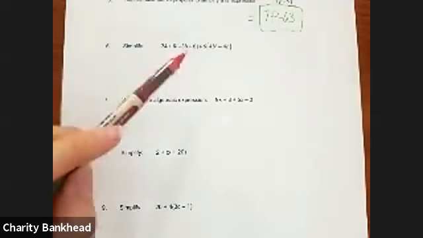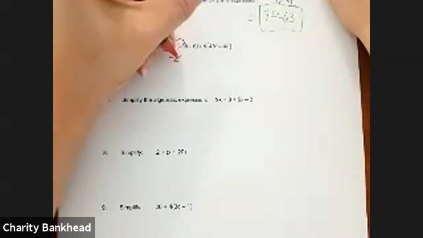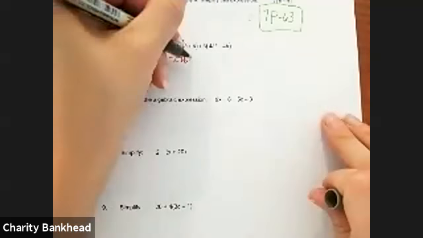All right. Number 6. There's nothing on the inside of the parentheses that we can combine. So the first thing I'm going to do is distribute. I'll start by distributing the 8. So 8 times -3b is -24b. And then 8 times 6 is 48. So this would be plus 48.